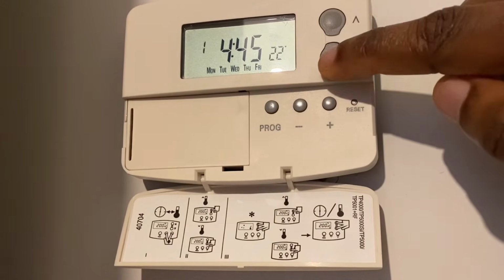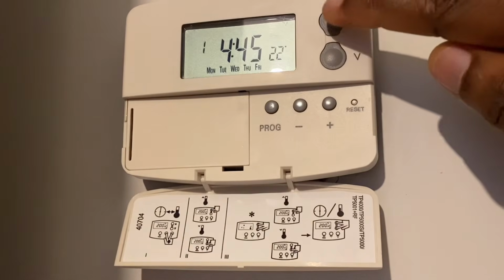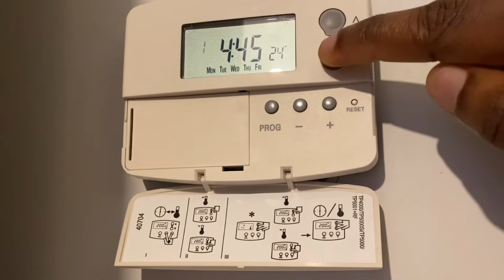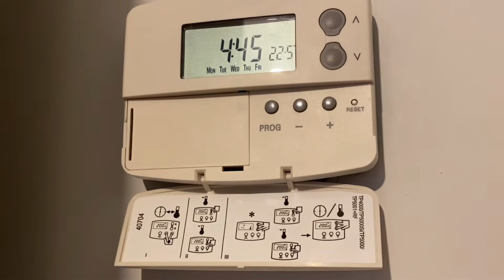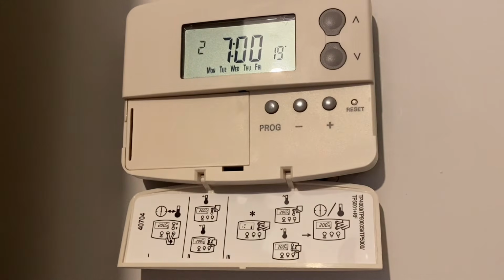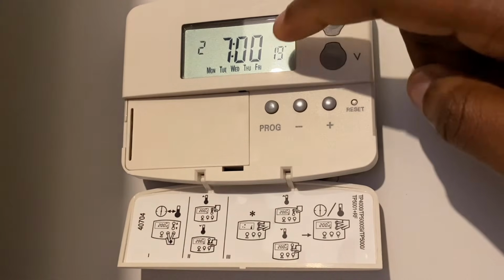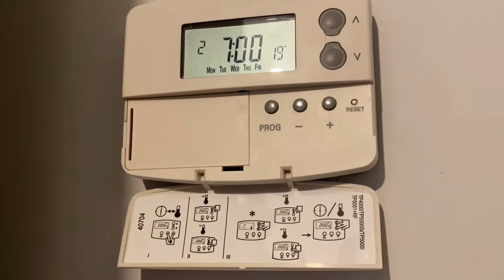Here we're saying that the heating comes on at 4:45 a.m. during weekdays, and that the target temperature is 22 degrees, okay? Once done, repeat the same process: press the program button and it moves to event 2. This is the second event during the weekday, and we're saying that we want the heating to come off at 7 a.m. We do not want the heating to drop below 19 degrees centigrade. So event 2 is the off period.